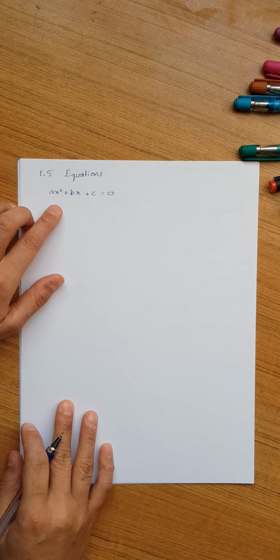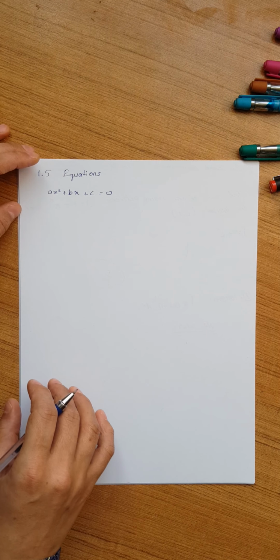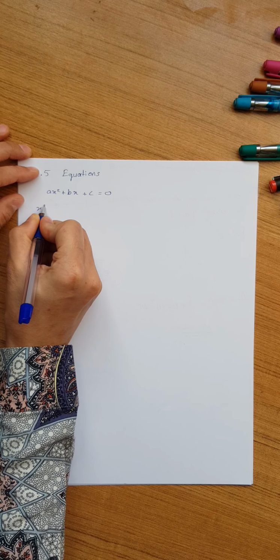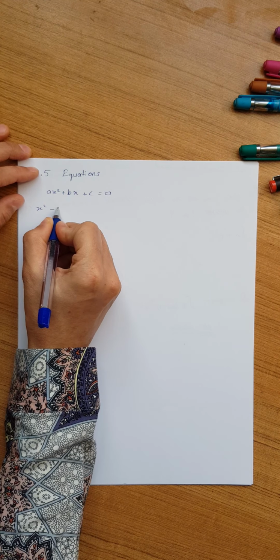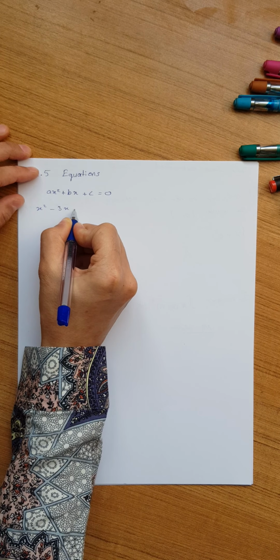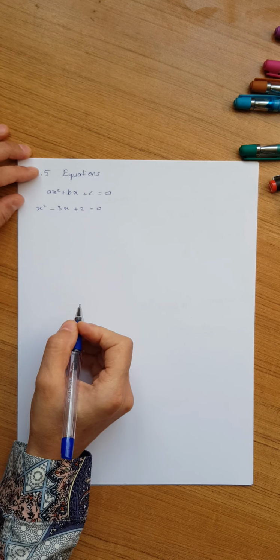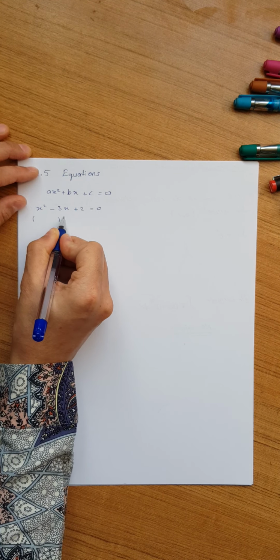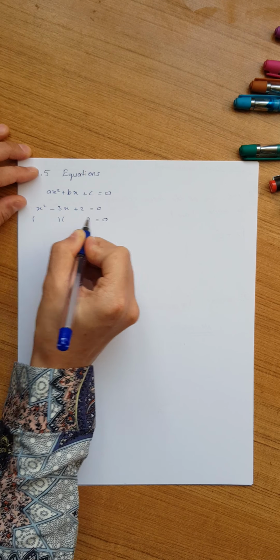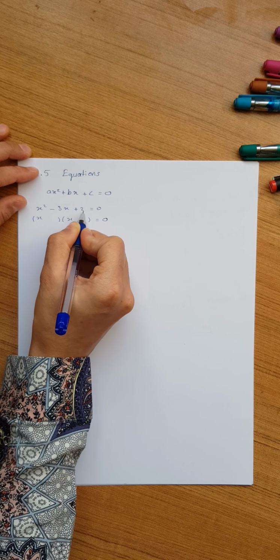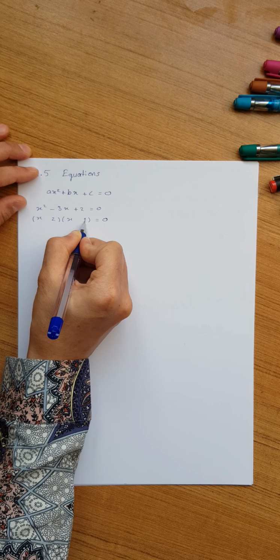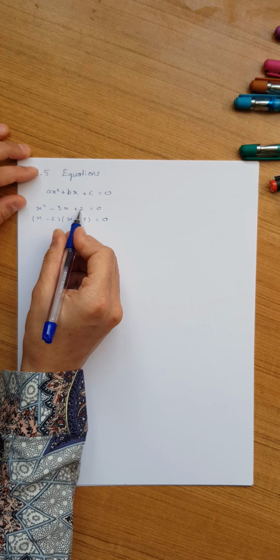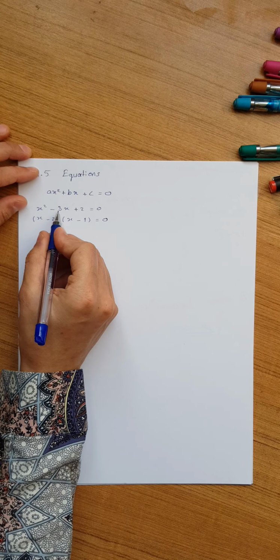For quadratic equations, we studied simple ones that can be factorized and solved easily. For example, if you have x squared minus 3x plus 2 equals 0, this is a simple quadratic equation that can be factorized. You know how to factorize it: since we have a quadratic form, it changes into two brackets. For getting 2, we have 2 and 1 multiplied together with negatives, since when we multiply those two we get positive 2, and when we add them we get negative 3.